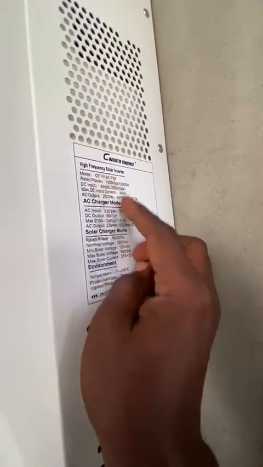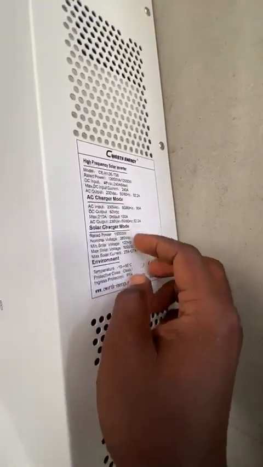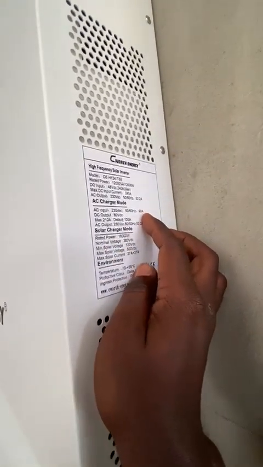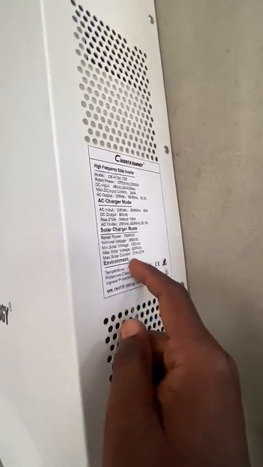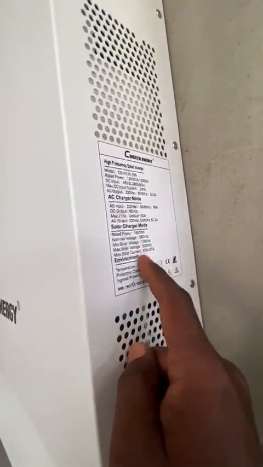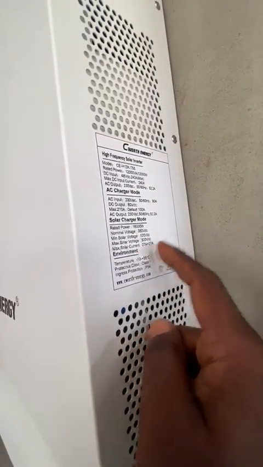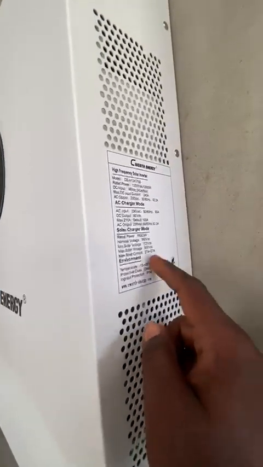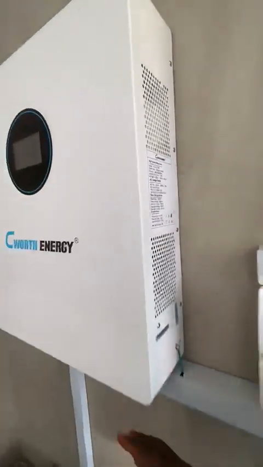And when we talk of high frequency, you can also see the frequency here. The charging mode can accommodate up to 90 amps, and for the solar, it can accommodate up to 27 amps on both sides. So the combination of the two is 54 amps, but a maximum of 27 on each of the PV.